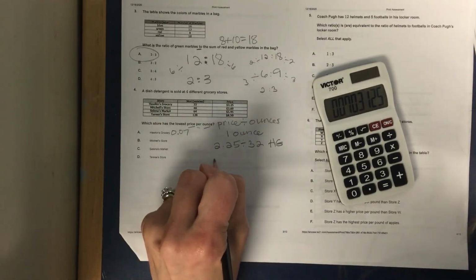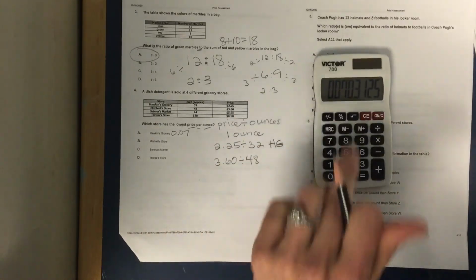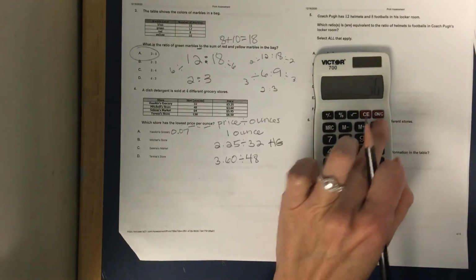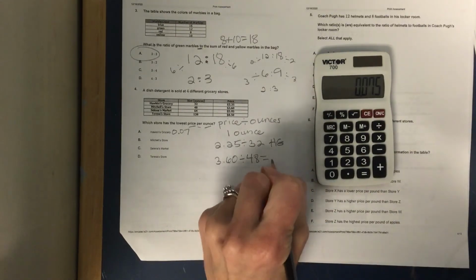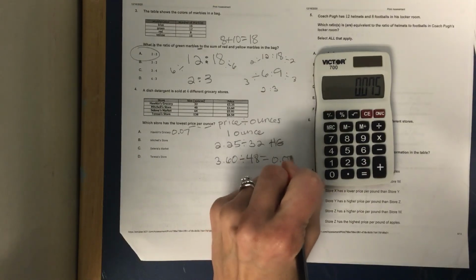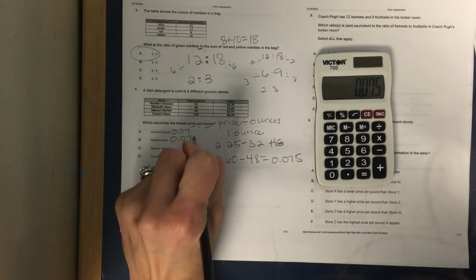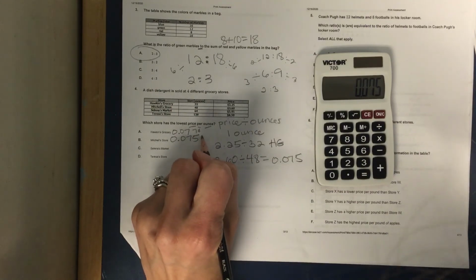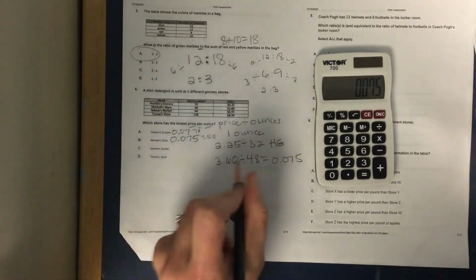For Mitchell's store, we have 3.60. We're going to divide that by 48. So we're going to use that calculator again. 3.60 divided by 48. On that one, we get 0.075. And you're going to want to keep that extra place value there, because this is technically 7 cents, and this would be 7.5 cents. So this was Mitchell's.